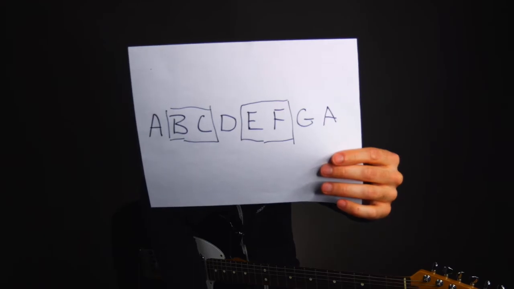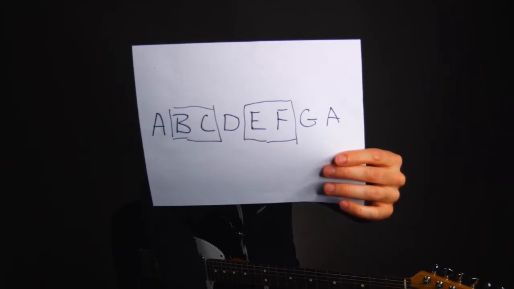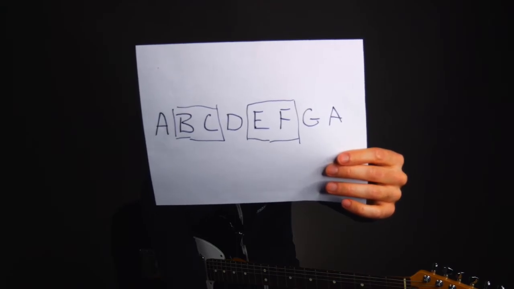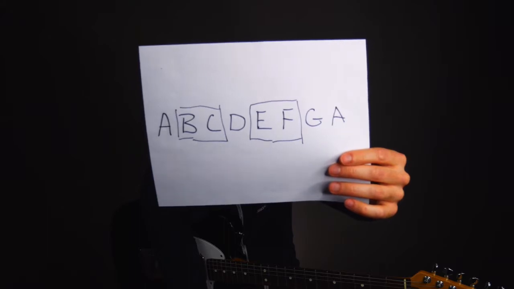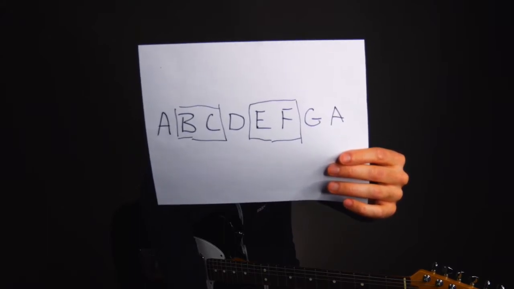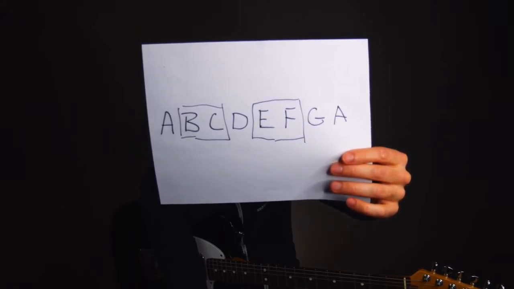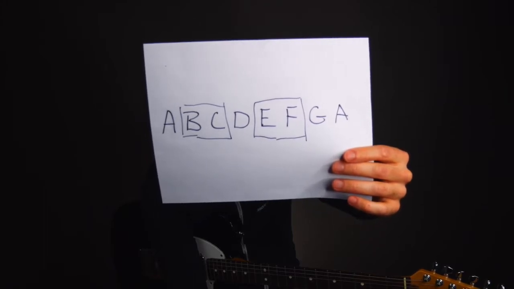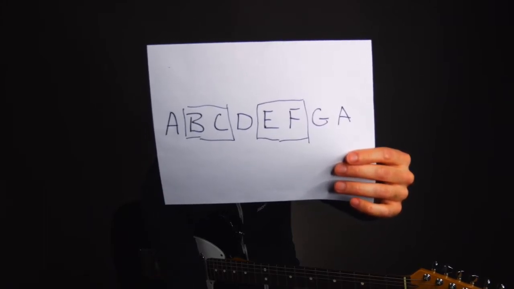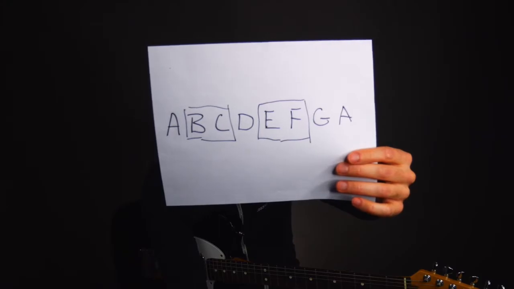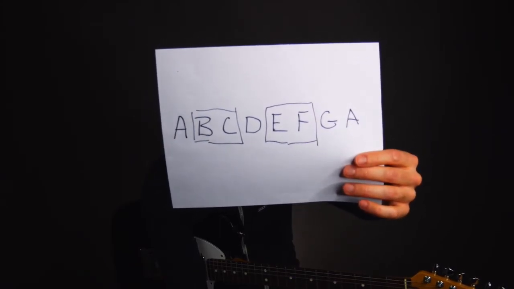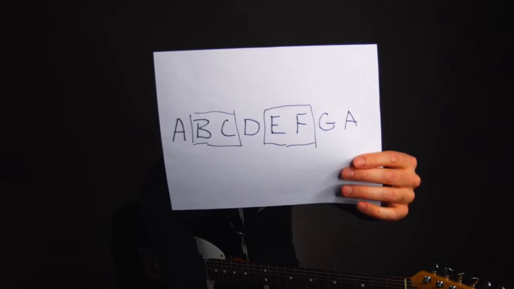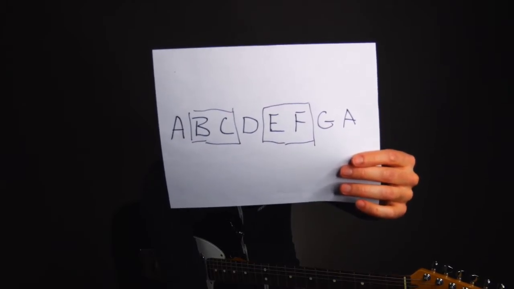The reason why that's there is because there are no sharps or flats between the B and the C and the E and the F. In other words, you're actually just moving one fret to go from the B to the C, whereas with all the other notes in the musical alphabet, you're moving two frets. You're moving a whole step. So going from the A to the B is going to be a whole step, which is two frets.